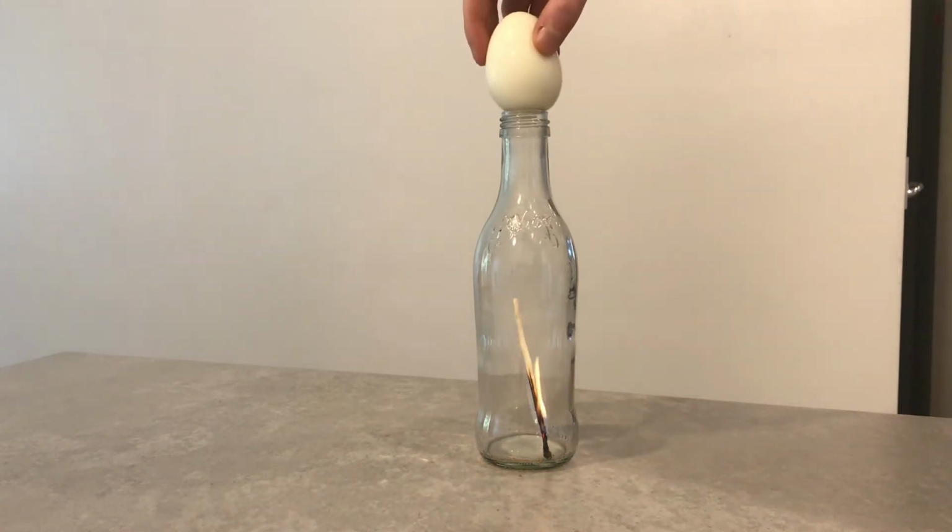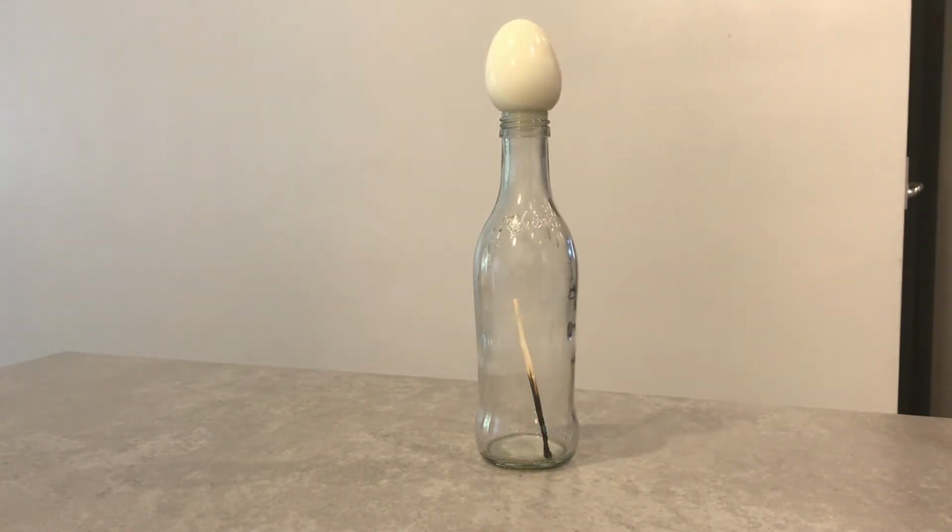The heat from the match excites the air particles inside the bottle, and some of these get out around the egg. Air is also used in combustion, and both of these together lower the pressure inside the bottle, so you can see the egg starts to move downwards.